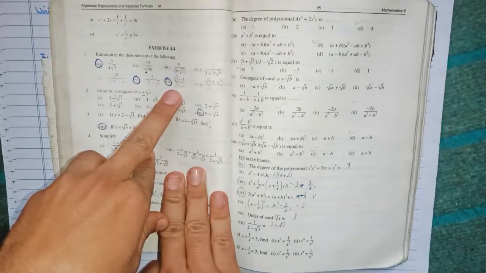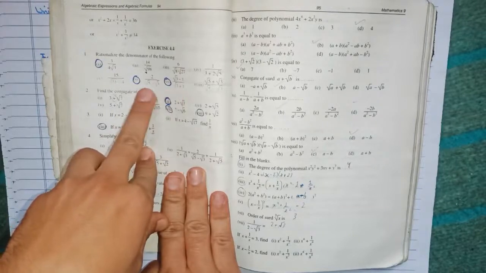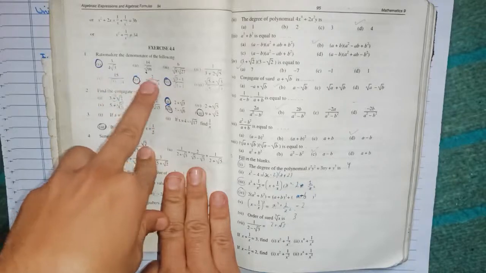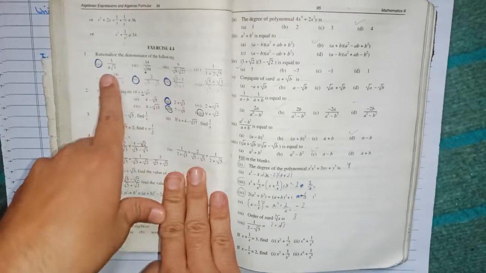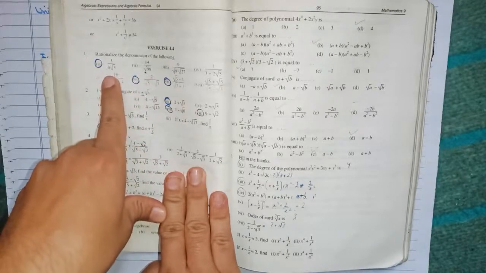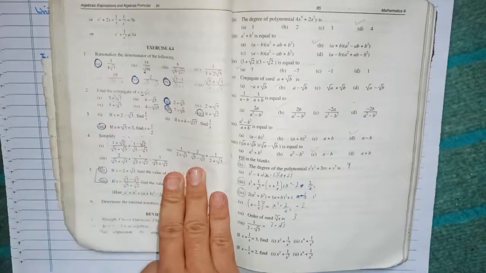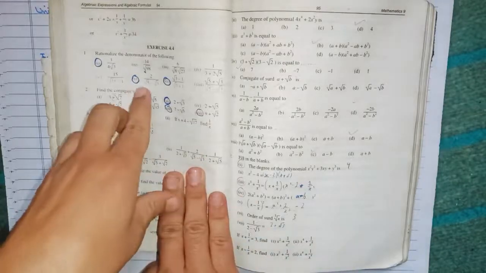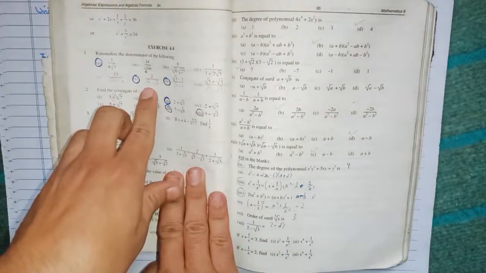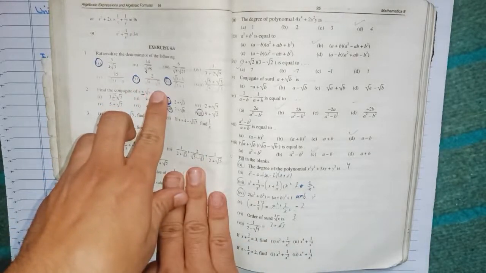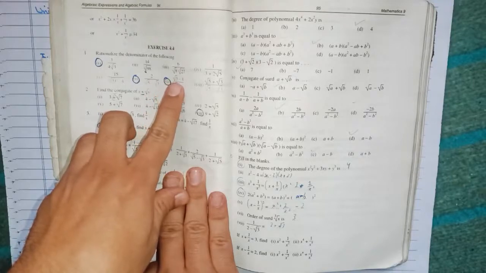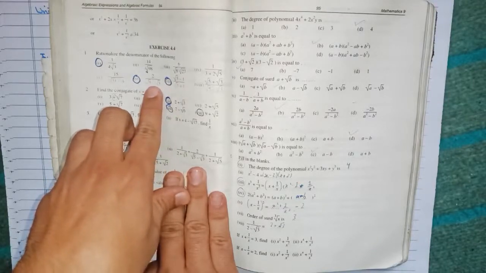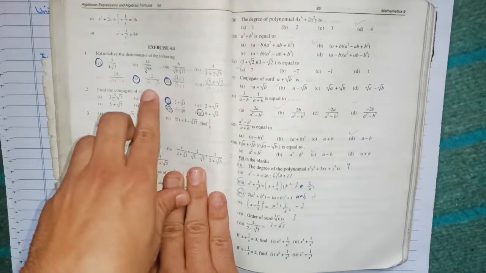In the 6th and 7th parts, we rationalize the denominator again. In the first part it was very simple, 3 over 4 into square root 3, and we had to rationalize this number. But here the expressions are different: 2 over square root 5 minus square root 3. And in the 7th part, square root 3 minus 1 over square root 3 plus 1. So you can see a sign of minus and plus in the denominator.